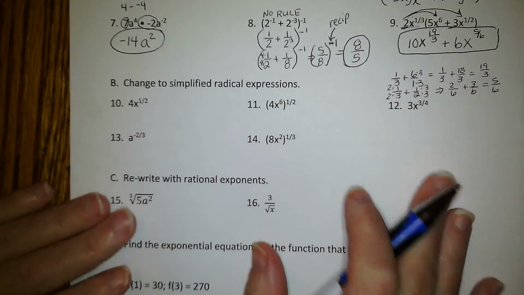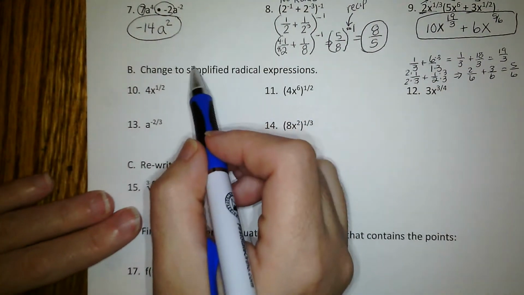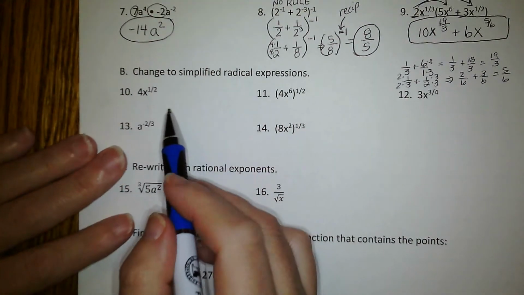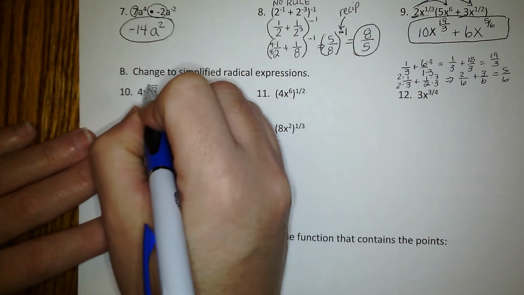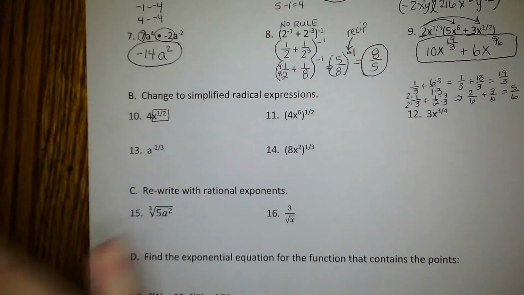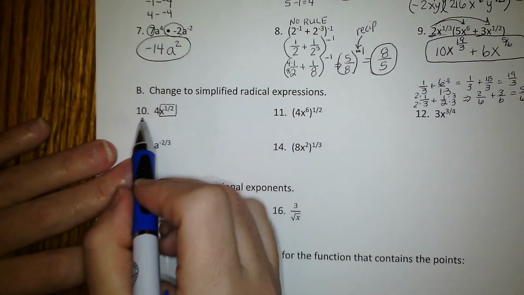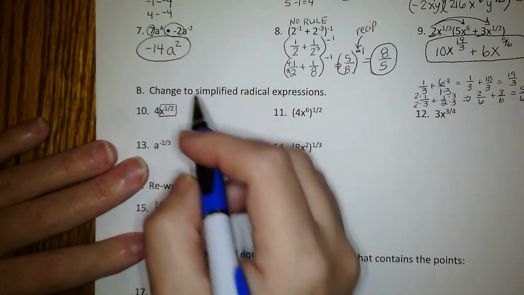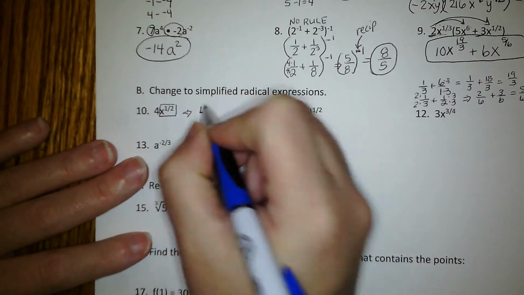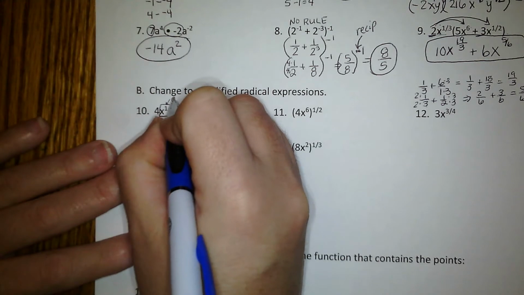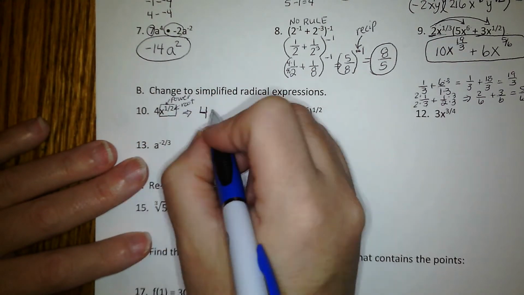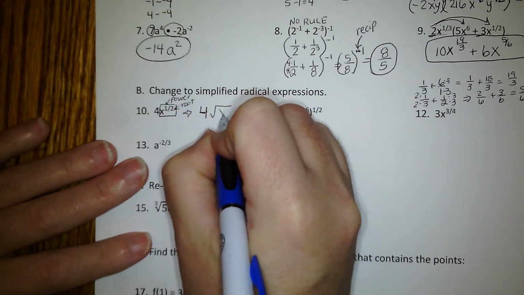We're moving on to B. And here we're changing these to radical expressions. Remember that whoever holds the exponent gets to be messed with, but like in this case, number 10, the 4 does not hold the exponent, so the 4 is going to come out in front like a multiplier. Remember, powers on top and roots under the ground. So this is 4 square root of x.